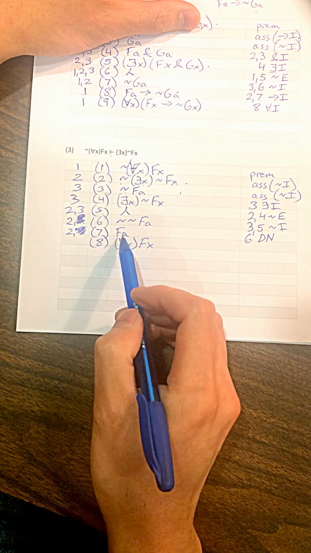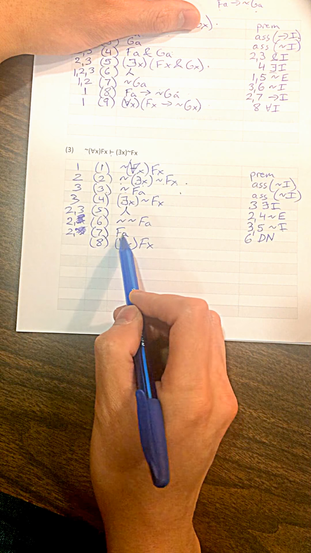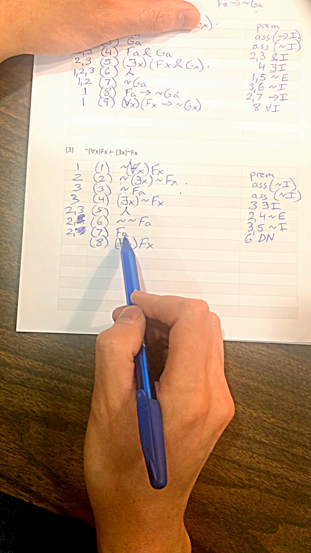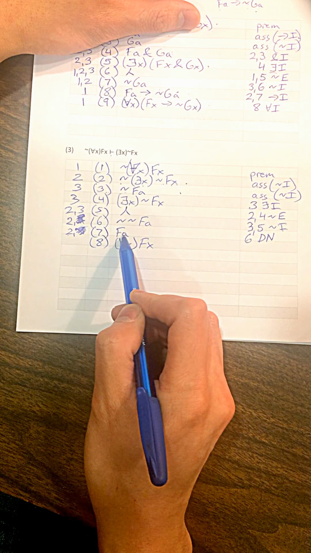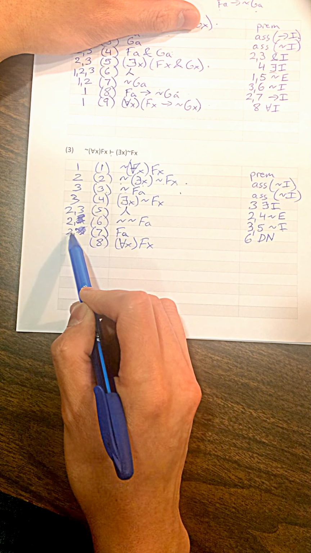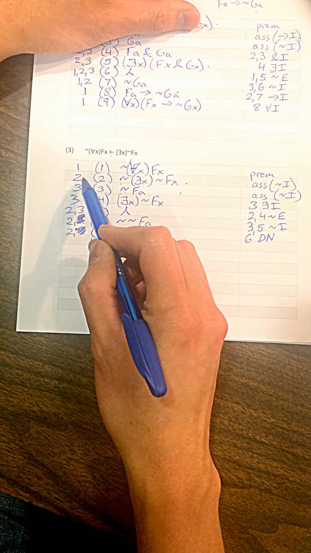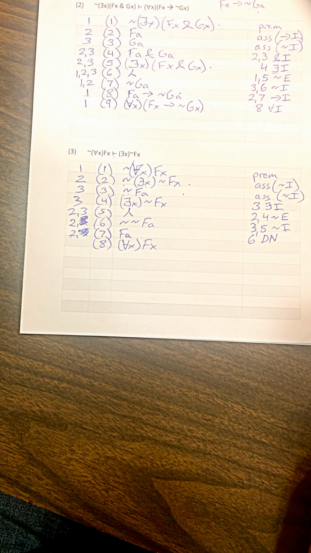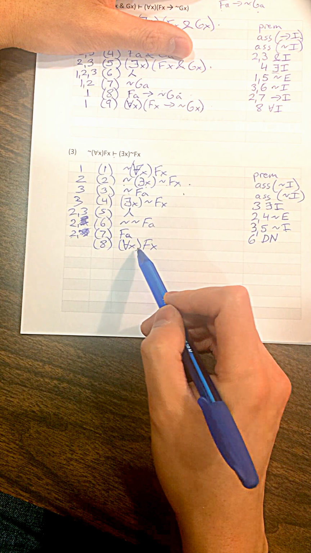The restriction is that if A occurs in the dependency numbers, which occur on the line we're trying to universalize. Does A occur in its dependency numbers? We look back at 2, and it doesn't. And so we can universalize this safely.